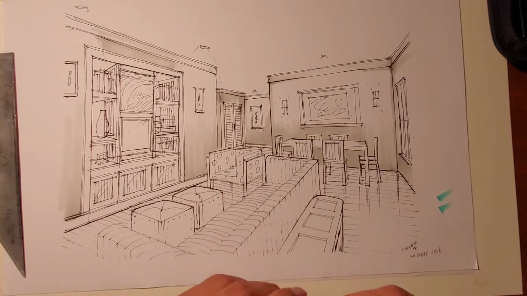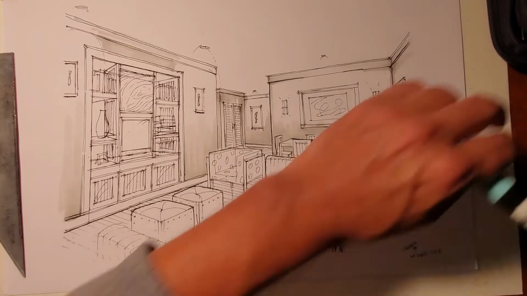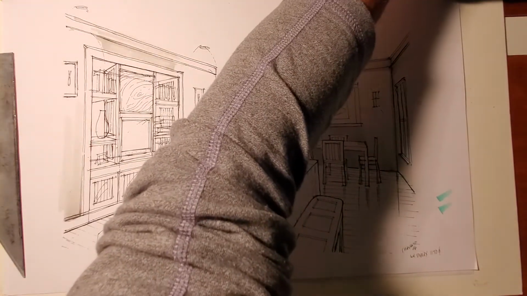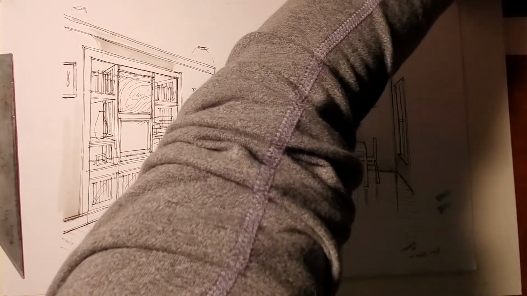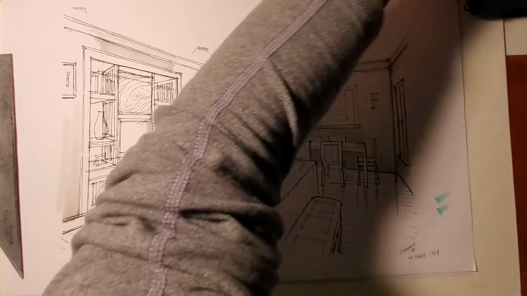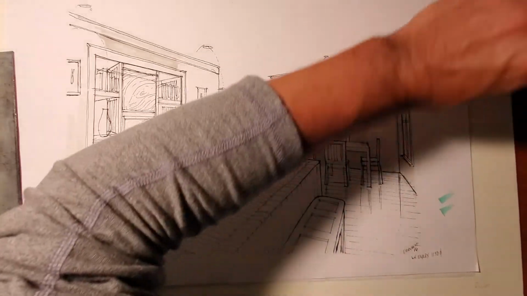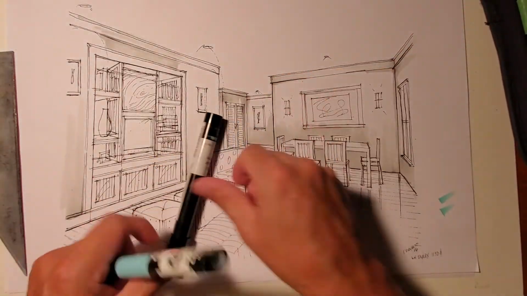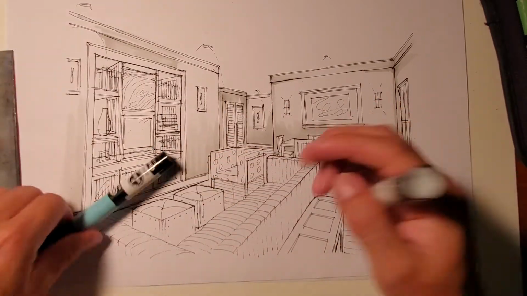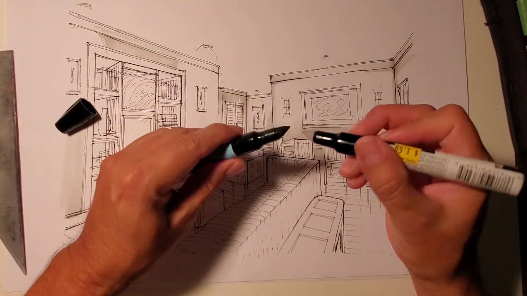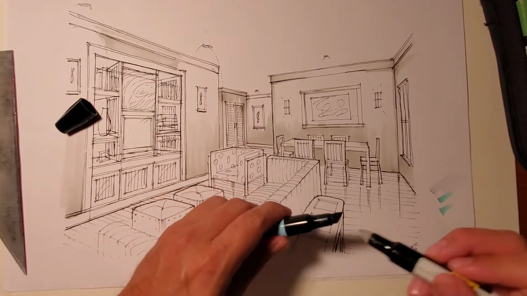So if I want to make it lighter, remember how I told you guys you can use your blenders? This is what I'm going to use my blender for now, because I want to start light to dark. I don't want to go dark all the way. And this is what I'm going to do with the blender. I'm going to touch the tip of this, grab some of this, and there'll be some color on it.